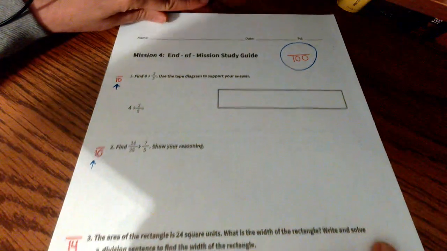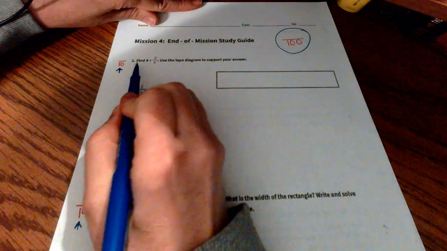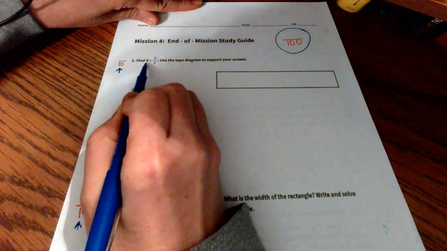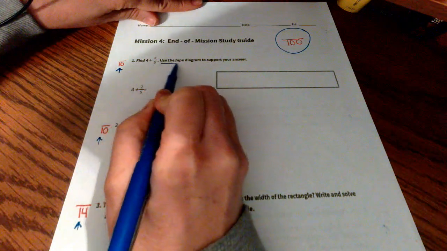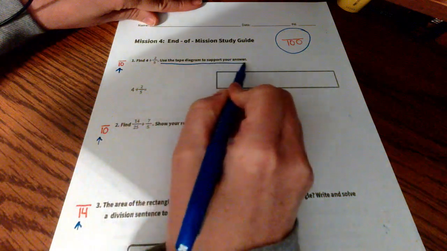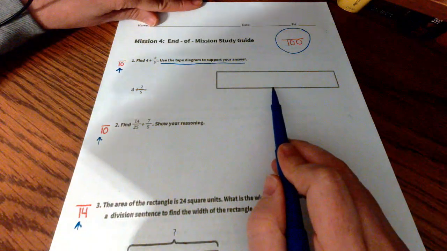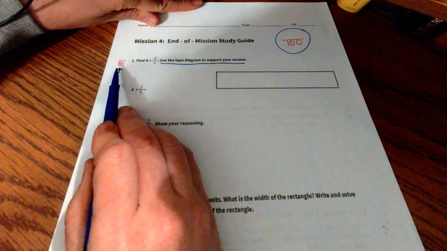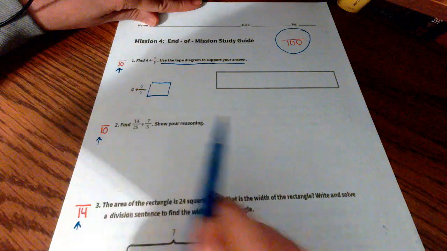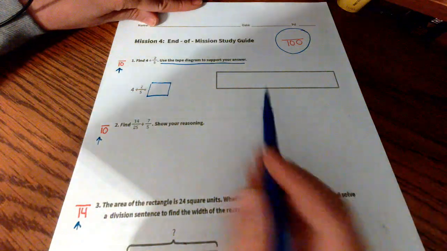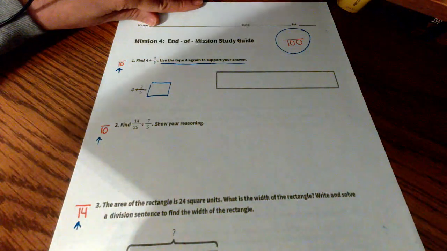Let's go ahead and get started with question number 1. Find 4 divided by 2/5. Use the tape diagram to support your answer. You have to use this tape diagram in order to earn your 10 points. You cannot just put the answer here after the equation and get the points. You must show your work on the tape diagram.